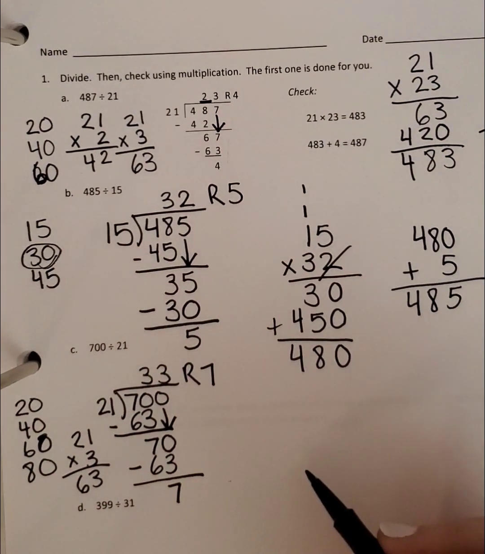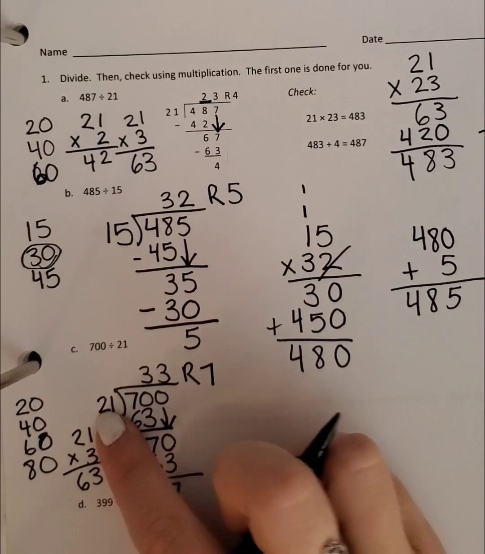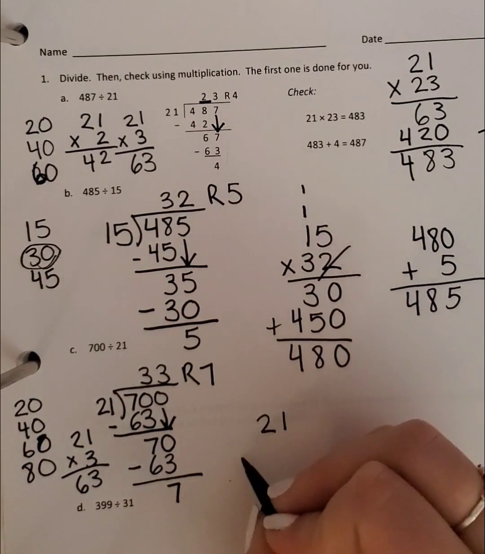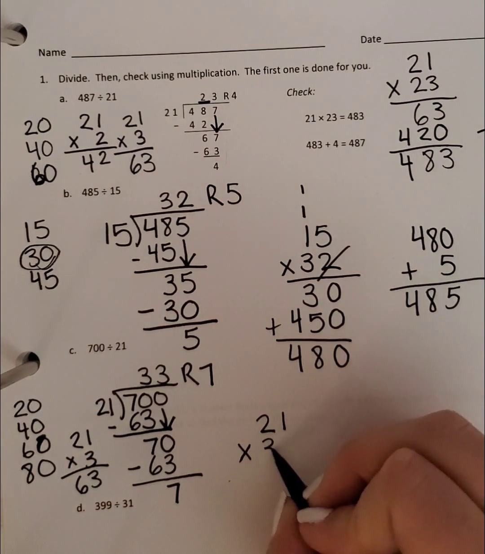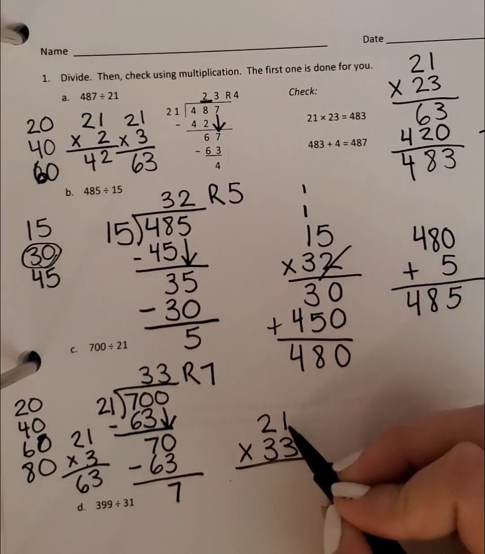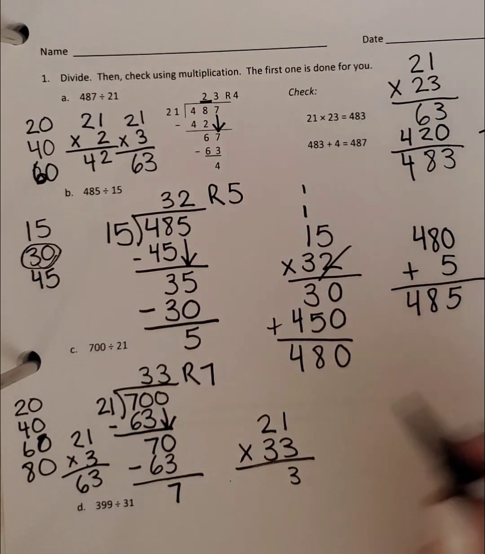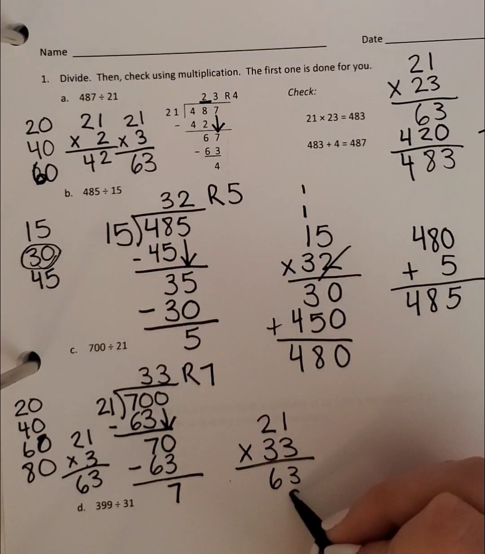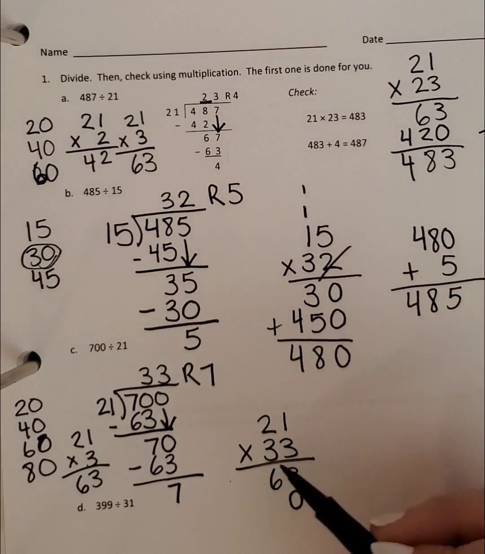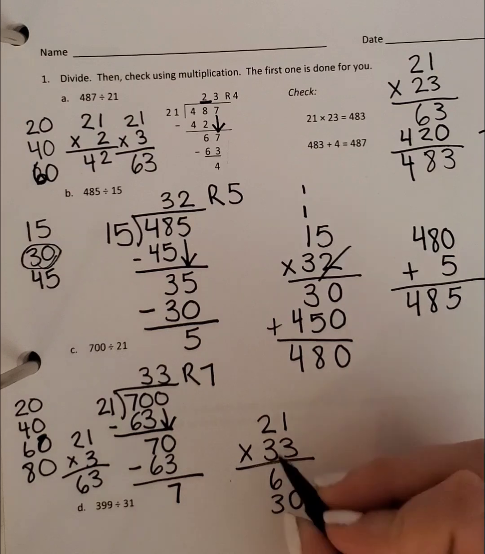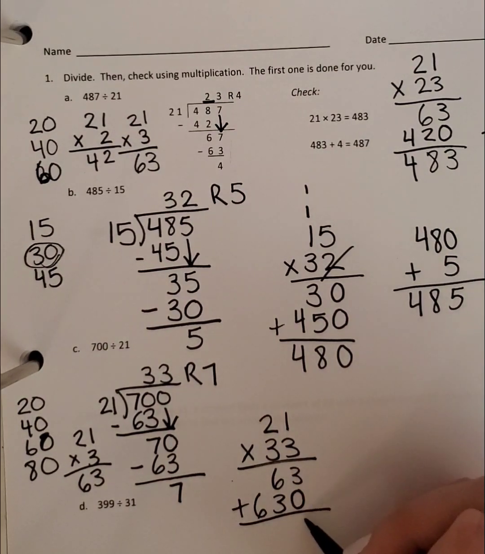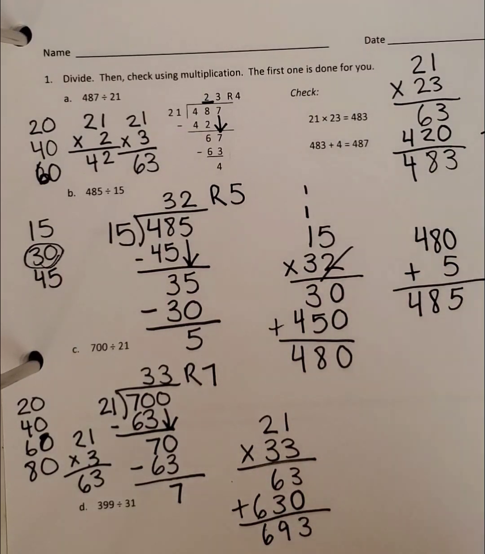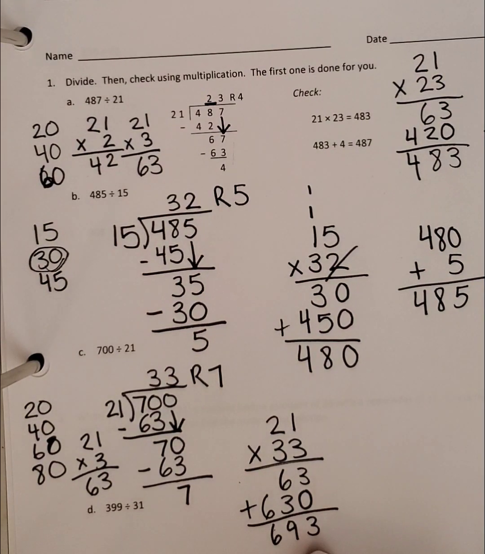I'm going to go over here and check my work. So 21's the divisor times, what was my answer? 33. 1 times 3 is 3. 2 times 3 is 6. I need a 0 going to the second row. 3 times 1 is 3. 3 times 2 is 6. Add them up. 3 plus 0 is 3. 6 plus 3 is 9. And 6 plus nothing is 6. 693. I'm not done yet.